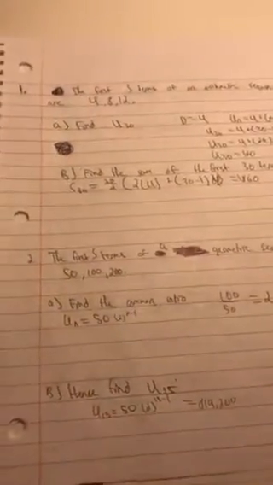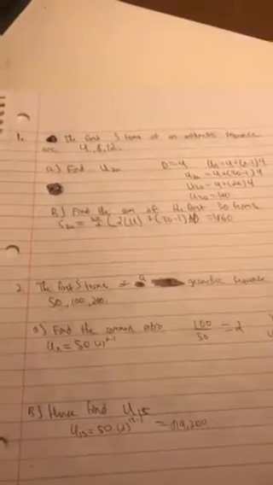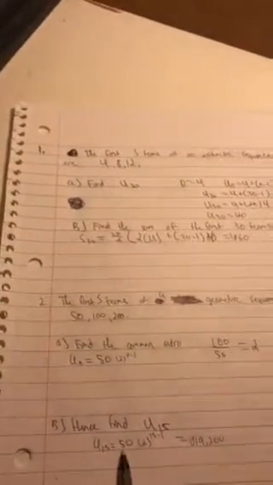Now, for the second part of the problem, we have to find u15. So I've done that, and I will show you how to do that. As I've stated before, for arithmetic sequences, as long as you know your common difference and your u1, you can find any value. But for geometric sequences, you must know your common ratio rather than your common difference. But u1, you still need to know u1. That part remains the same. So u1 is 50, and the common ratio is 2.